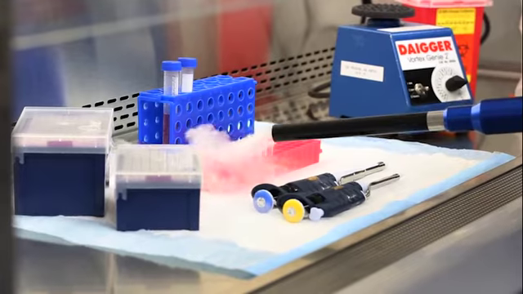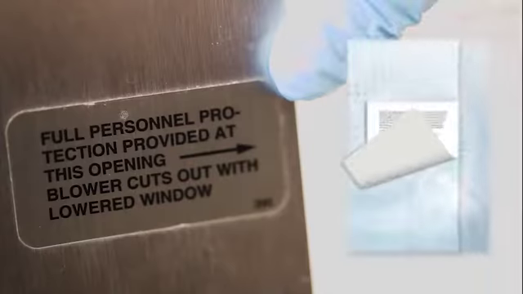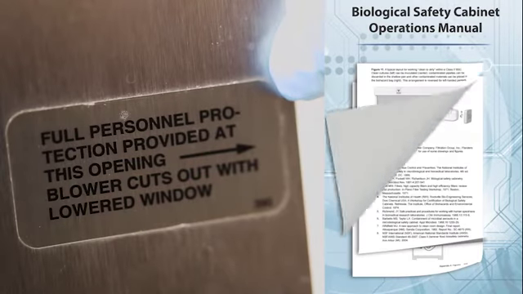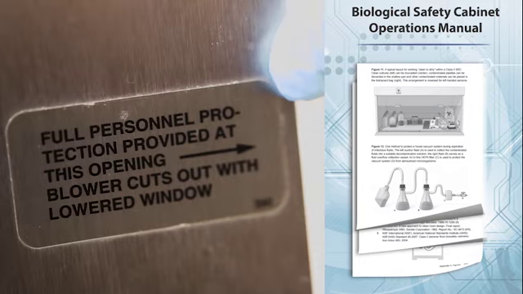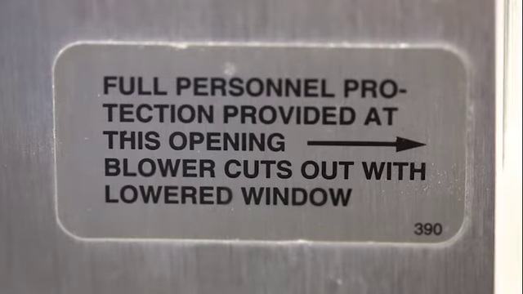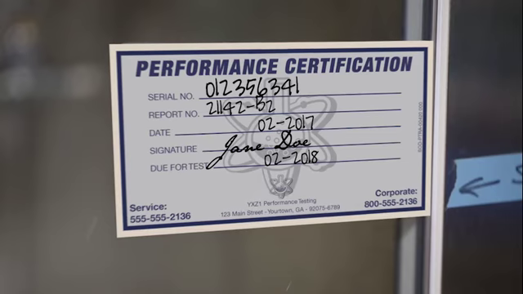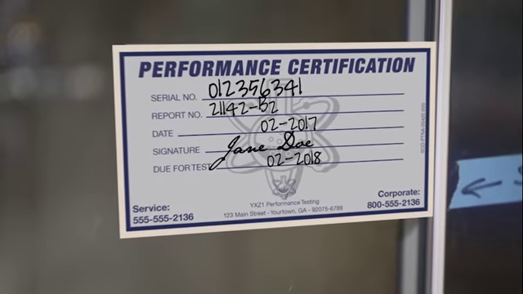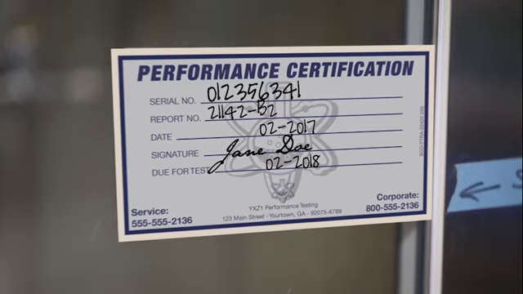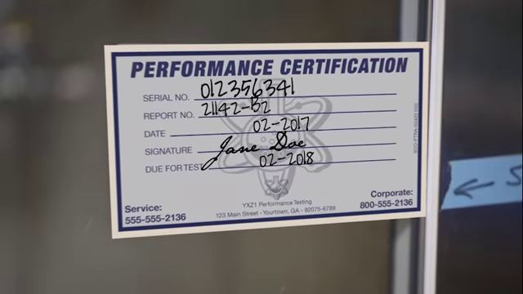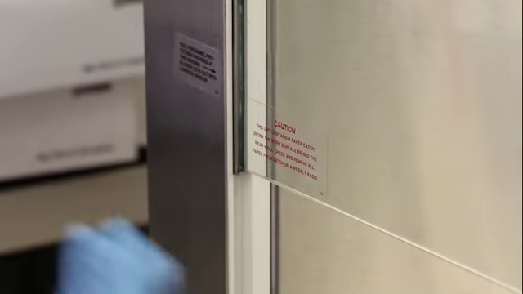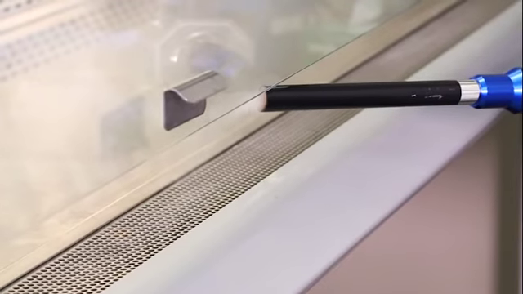can be maintained. The proper sash height is designated in the BSC operation manual and should be clearly indicated on the BSC. The performance of the BSC at the declared sash height is actually part of the cabinet certification process. If the sash is too low, inward air velocity will increase at the opening, which can cause turbulence and potential contamination inside the cabinet.